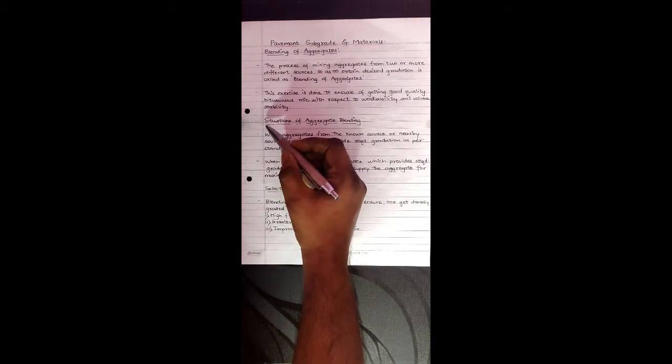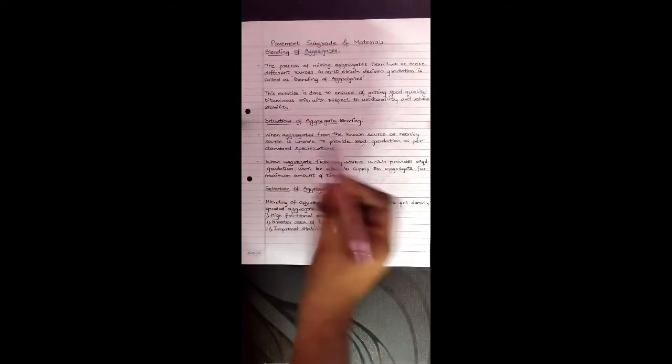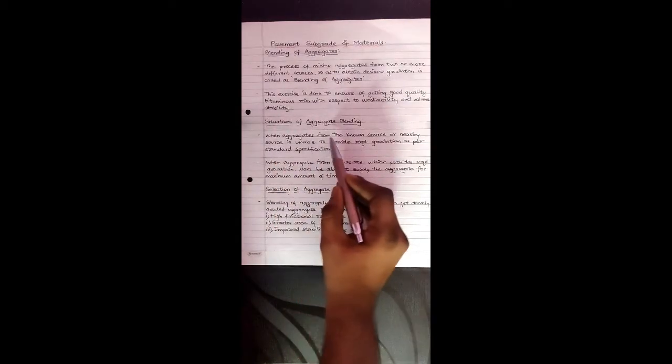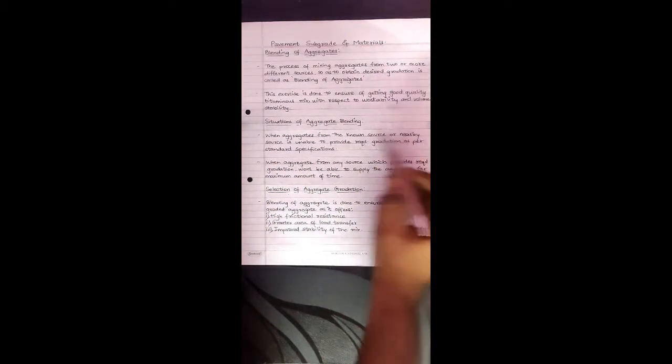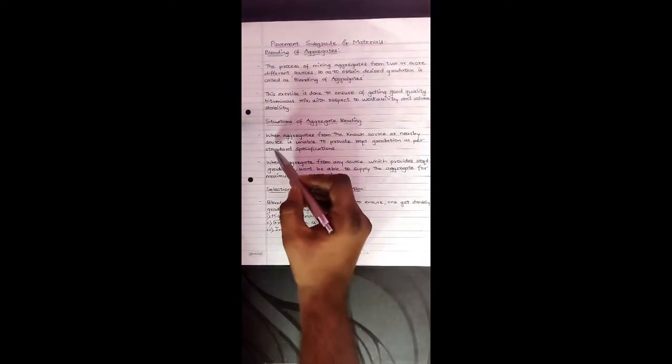The next point is the situation where the aggregate blending exercise is to be done, because mostly it is seen on site that aggregates from one source are usually used for making the bituminous mix. This exercise is usually done when aggregates from the known source or nearby source are unable to provide the required gradations as per standard specifications.